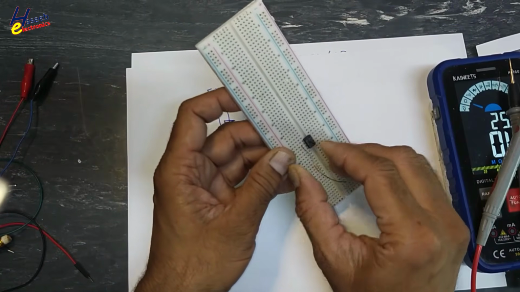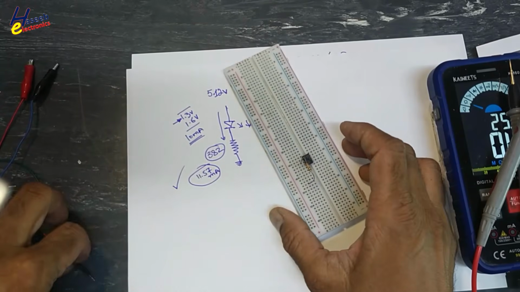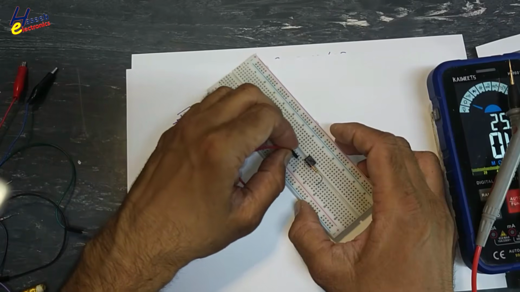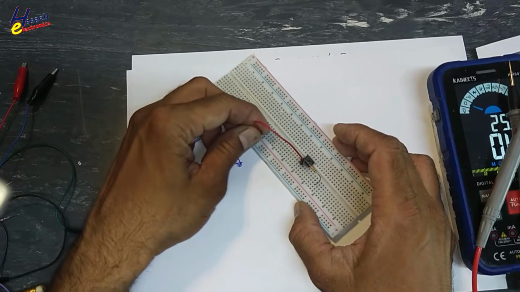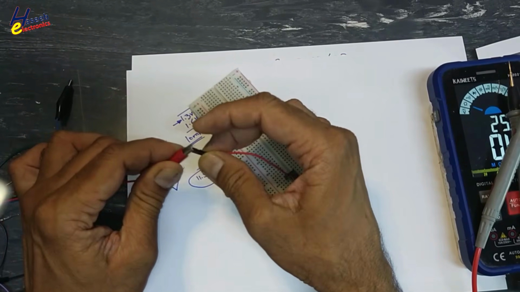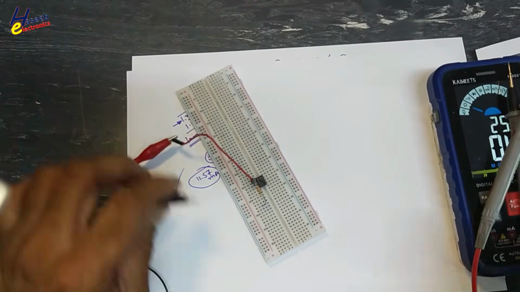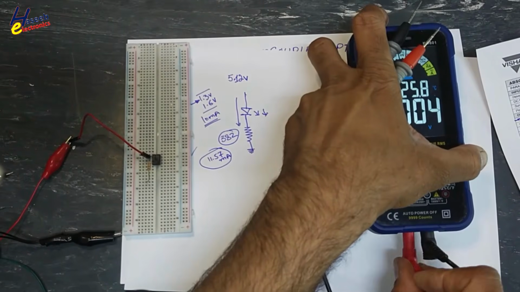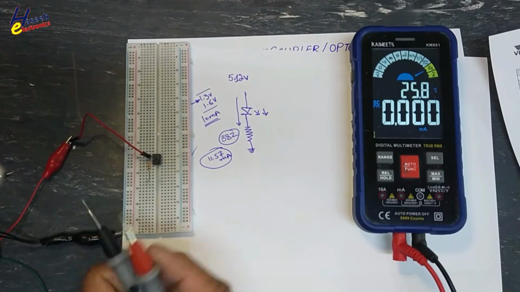Pin number 2, cathode. Pin number 1, anode. DC milliampere.